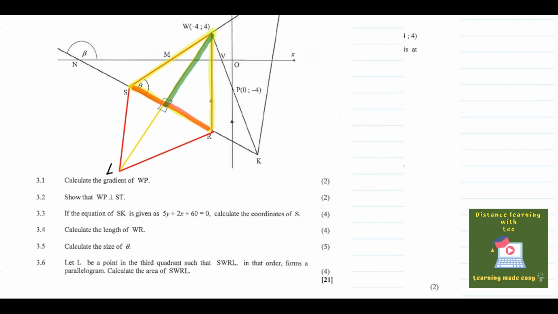Okay, so I'll call this point O there. Now we already know what we need to calculate the area of our triangle. We need the length of SW, because that's going to be our base, and we also need the length of OW, because that's going to be our perpendicular height. Once we have that, we will be able to calculate the area of this triangle. But how do we get our SR and our OW?